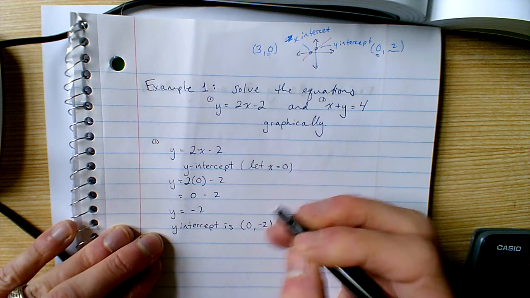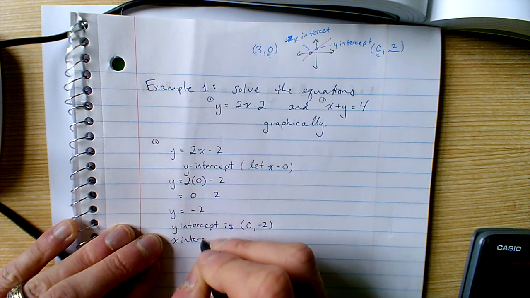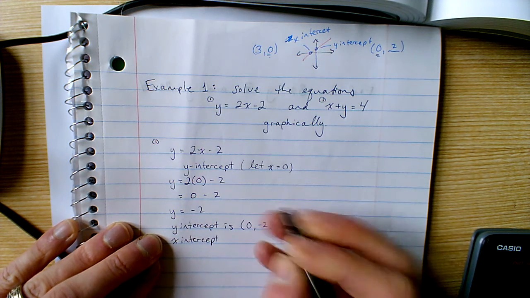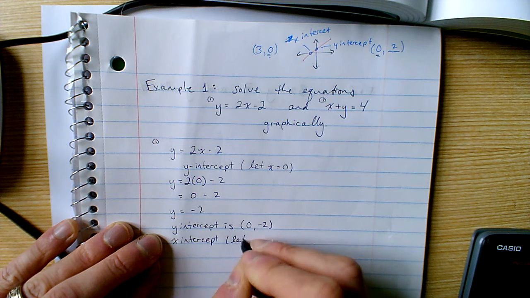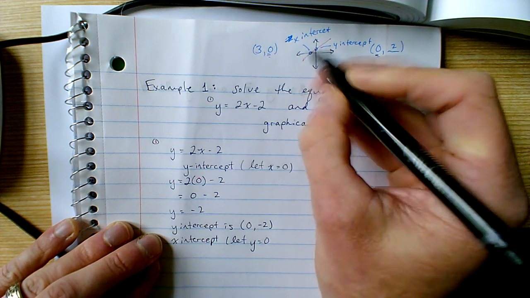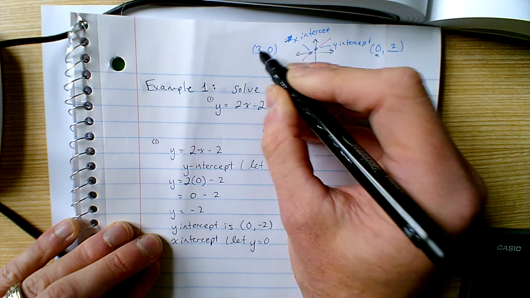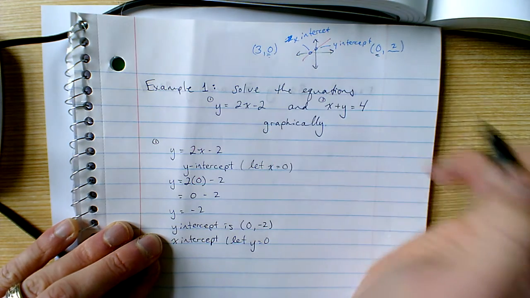The next thing we'll find is our x-intercept. We'll use the same idea. We're going to let y equals 0, because just like I said up here, where our line crosses the x-axis, we have a value for x, and our y value is 0.